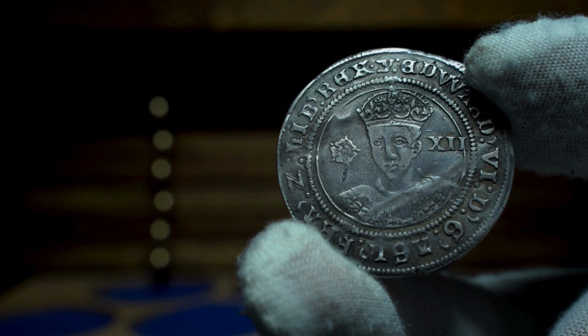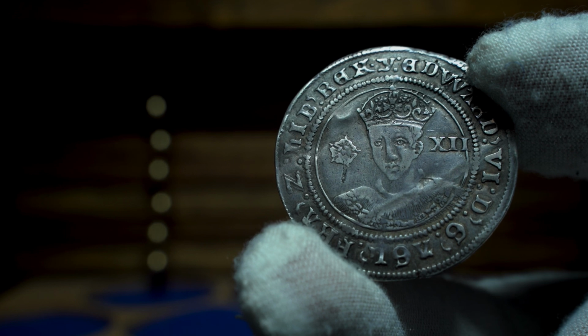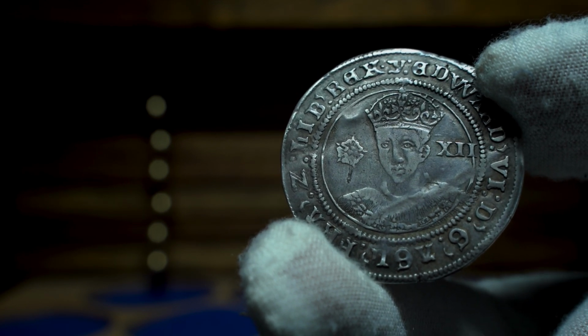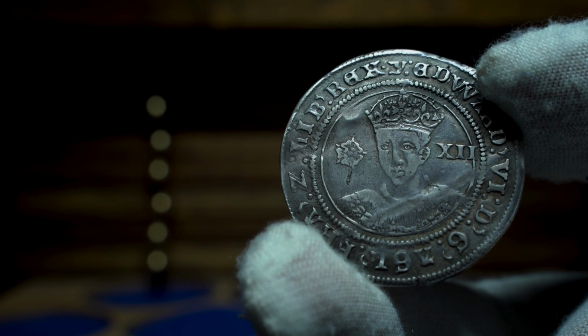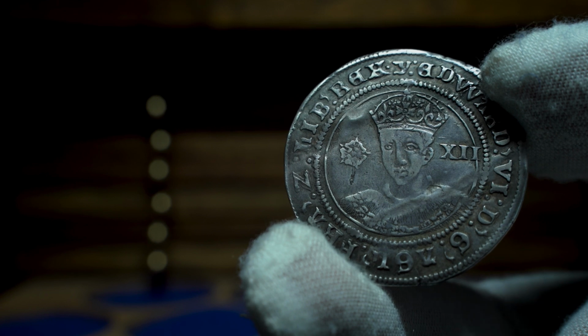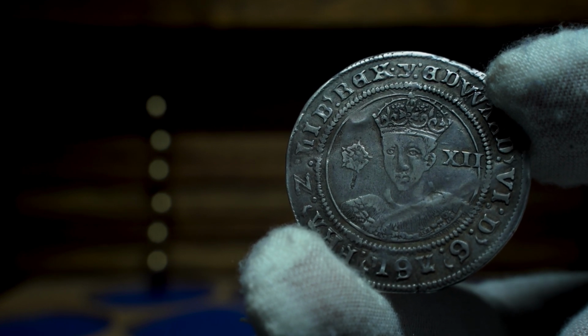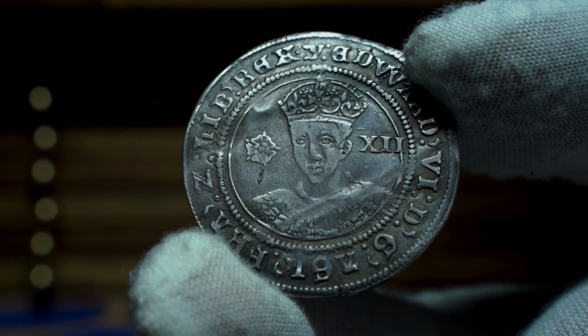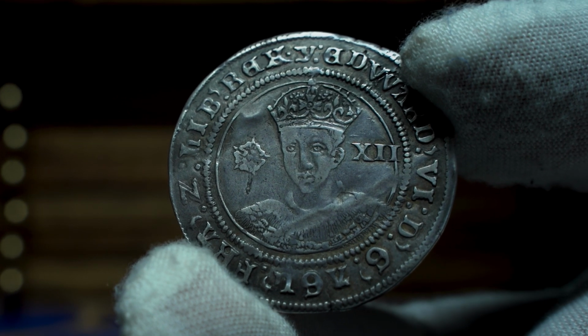In today's video, we have a shilling from the reign of Edward VI. Edward VI became the King of England at aged only 9, after the death of his father Henry VIII, and a regency was created. Although he was incredibly intelligent, being fluent in Greek and Latin for example, he wasn't physically robust. He reigned from 1547 until his death in 1553.